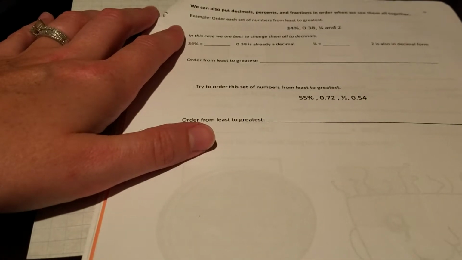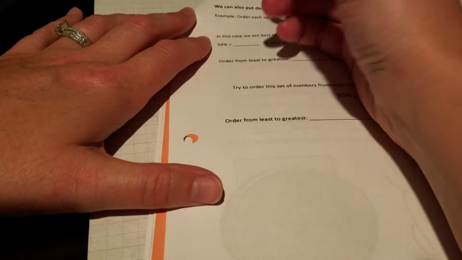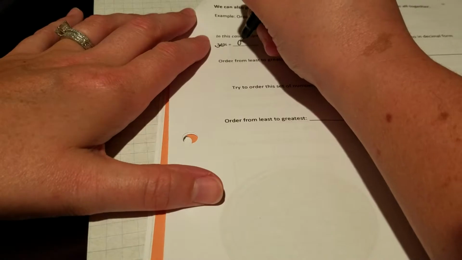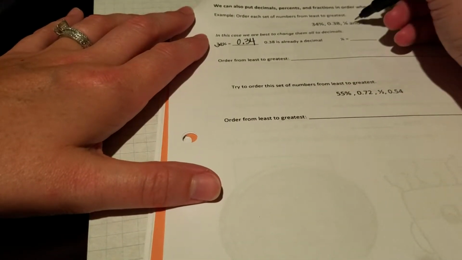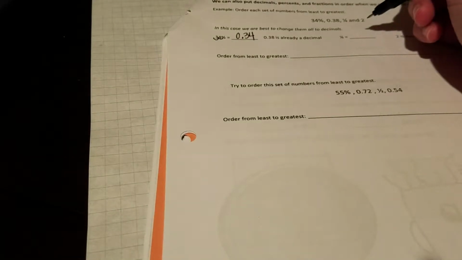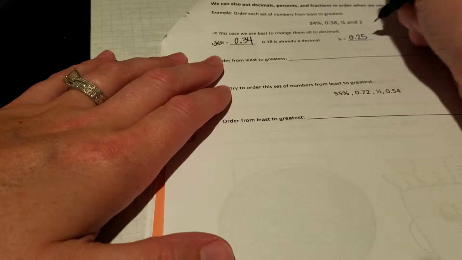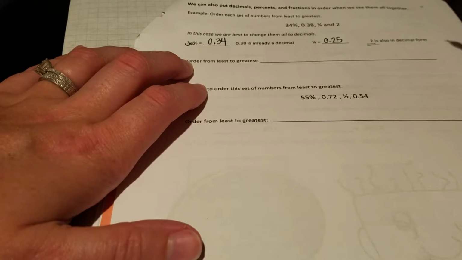The form that I'm going to go to is a decimal because it's easy to change all of these to decimals. 34%, move your decimal point 2 places left, you have 0.34. 0.38 is already there. 1/4, I'm going to use my calculator, and that's going to switch it over to 0.25. If you think about that as 1/4, it's worth 25 cents. And 2 is also in decimal form. So looking from least to greatest, 2 is clearly going to be my biggest. That's going to go at the very end.